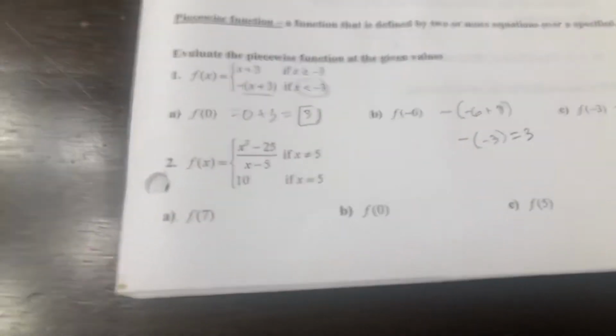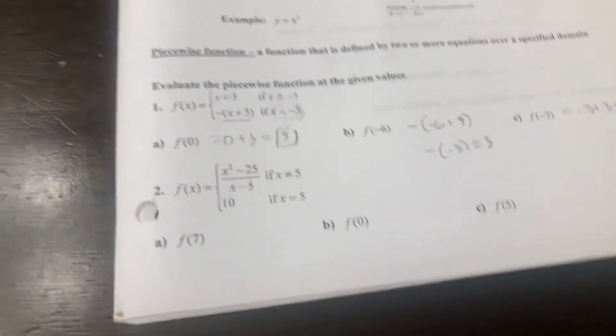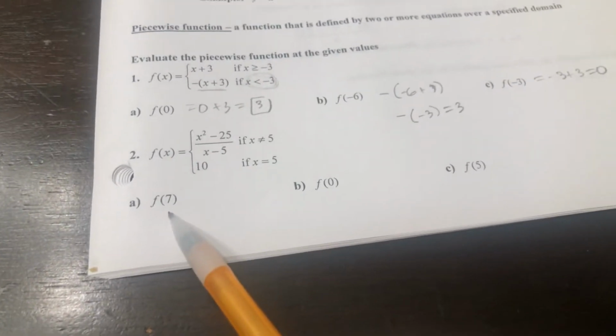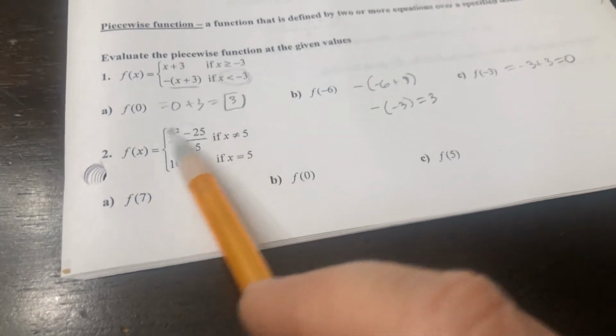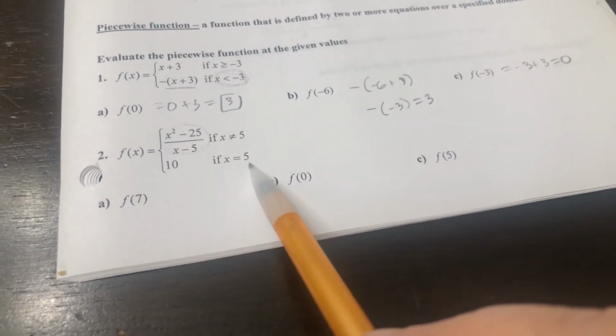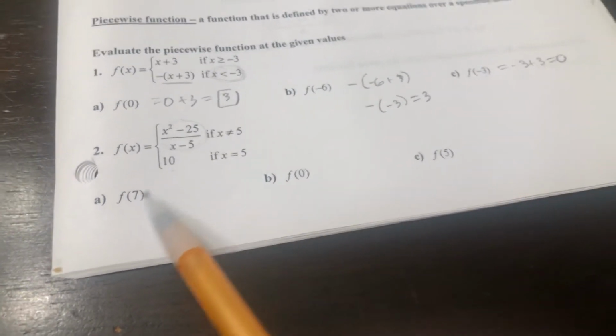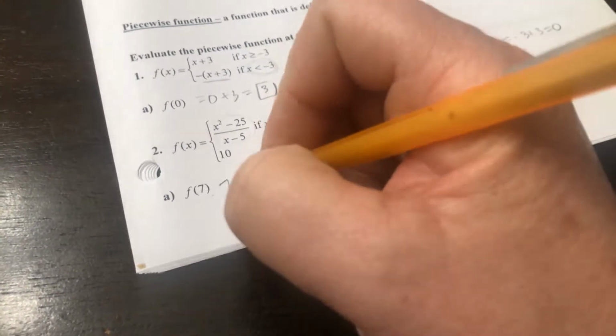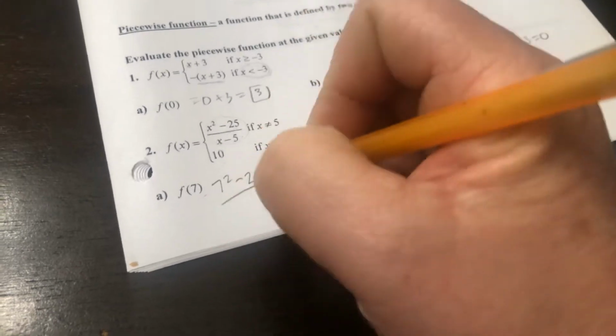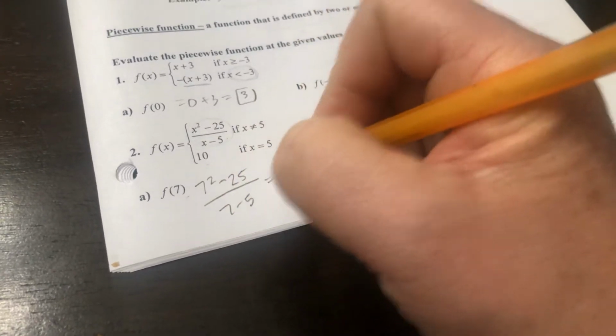So we evaluate functions. We want to find f of 7. We have two functions. If x is not 5, we use this guy. If x is 5, we use this guy. So for f of 7, we do the top guy: 7 squared minus 25 over 7 minus 5.